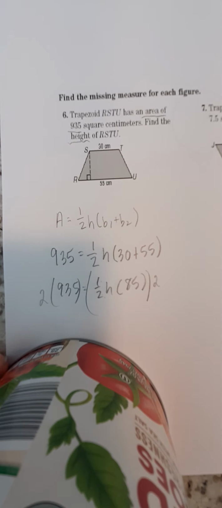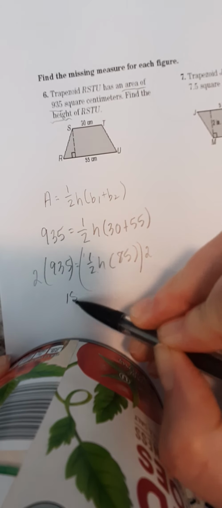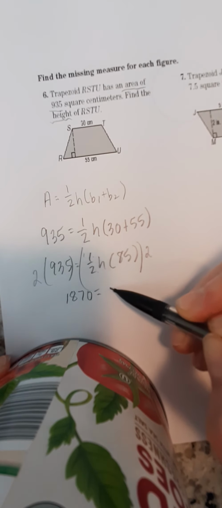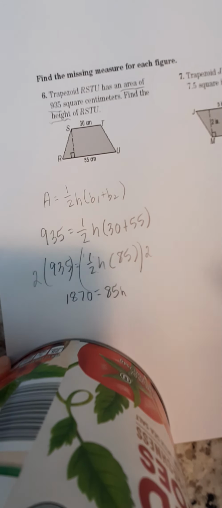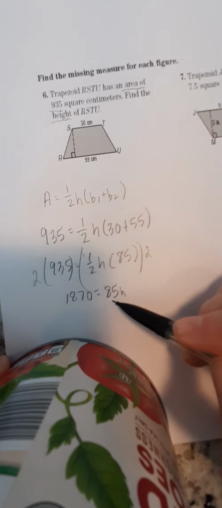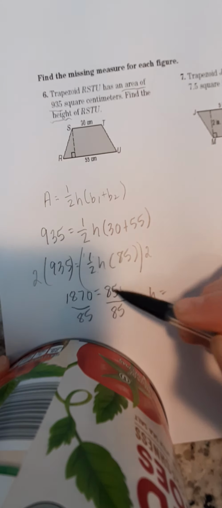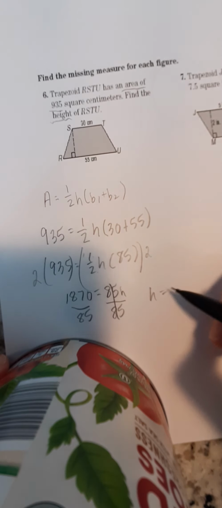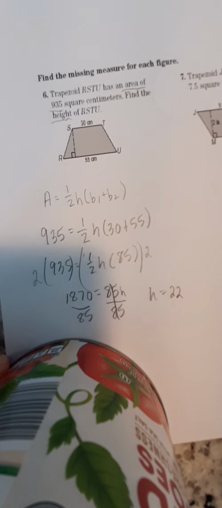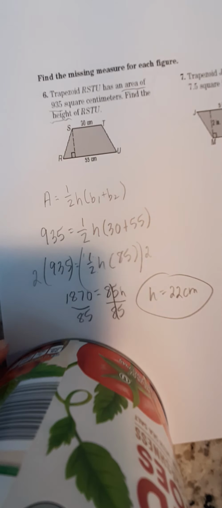So if I do 2 times 935, that gives me 1870. And then I have the 85 and the h. So right now I'm multiplying 85 times h, so the opposite of that is to divide. So if I do 1870 divided by 85, that gives me 22. Okay, going back and looking at our units, we're dealing with centimeters, so that will be my final answer there.